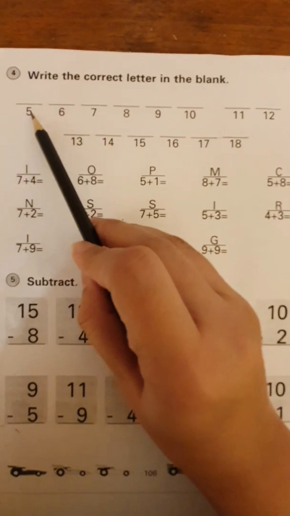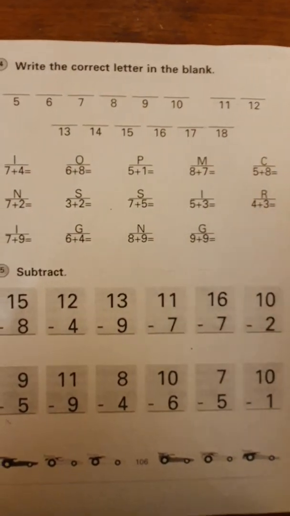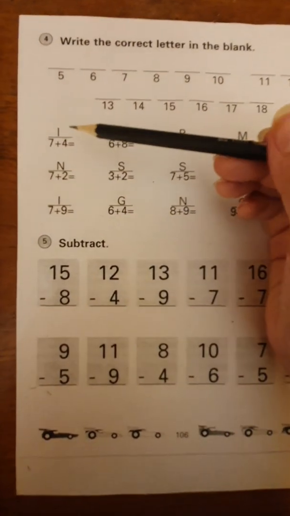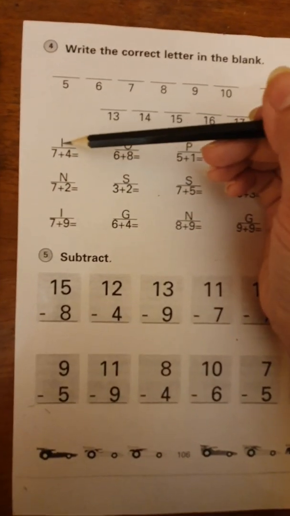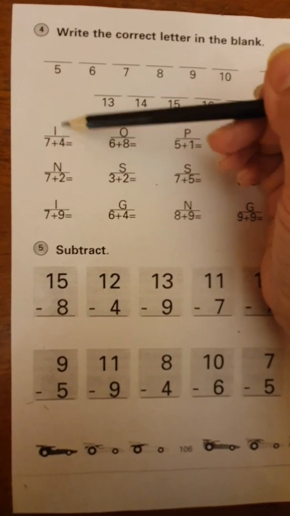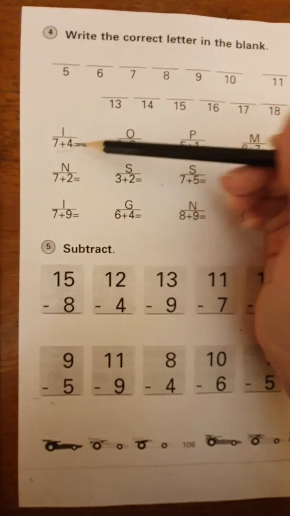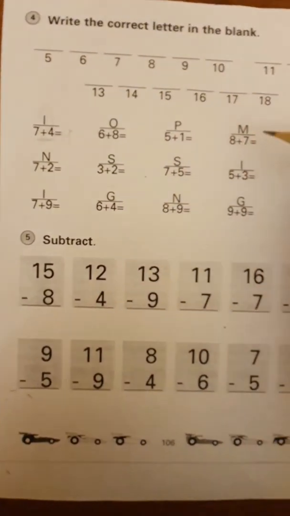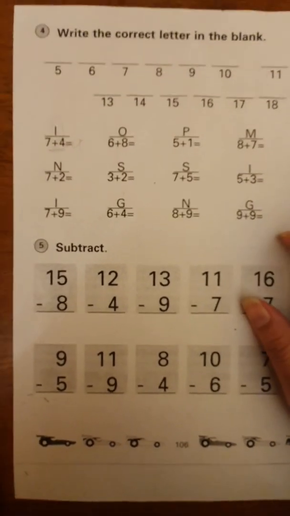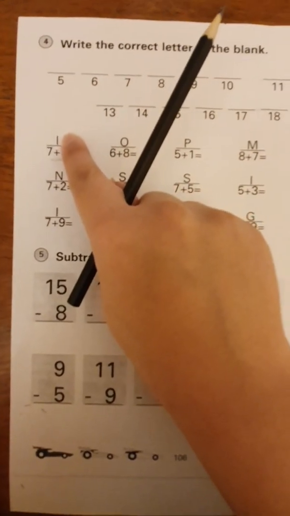Okay, we have these numbers written at the bottom of each blank. Okay, and here are some sums. Okay, at the top of the sum there is a letter written. Okay, and at the first we have to figure out the answer. Okay, we're gonna write our answers over here, whatever the answers are, so it's easier for us to find out which letter do we have to use.